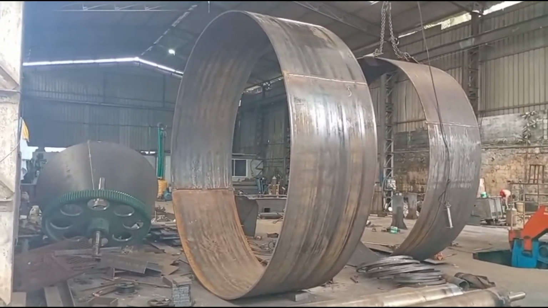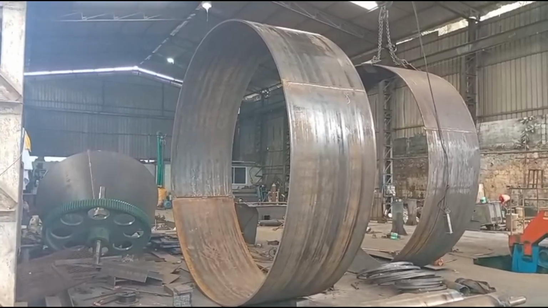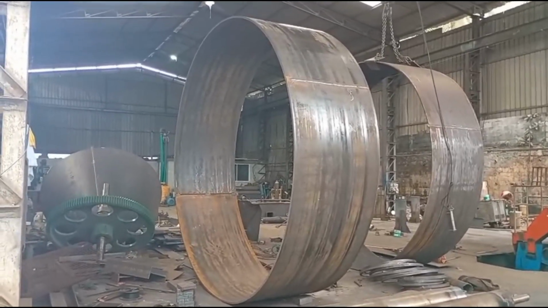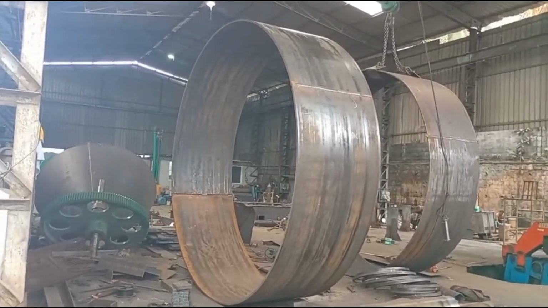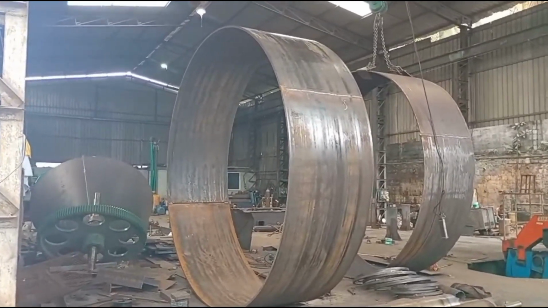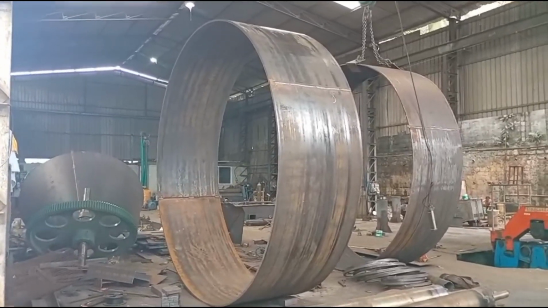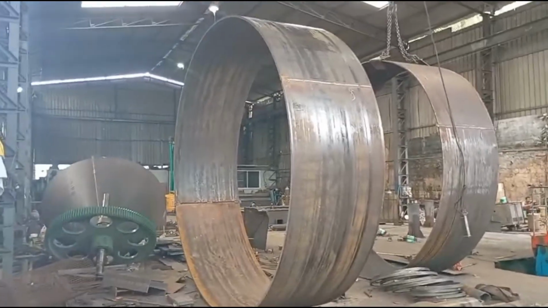So we are preparing a 70-ton, 6 meter dia rim type heavy solid flywheel. So this is just a system where you can imagine how big and how wide it is. The height is 6 meters and the width is 560 mm and the weight is 70 ton.